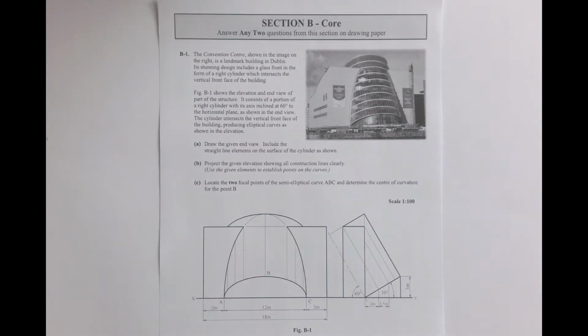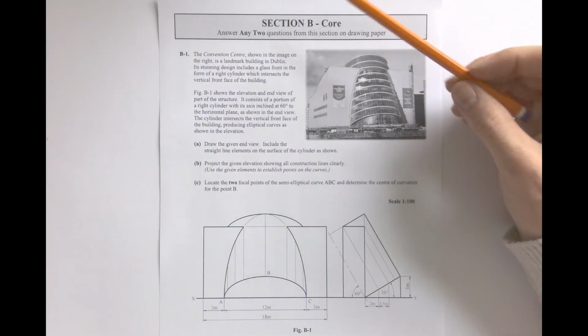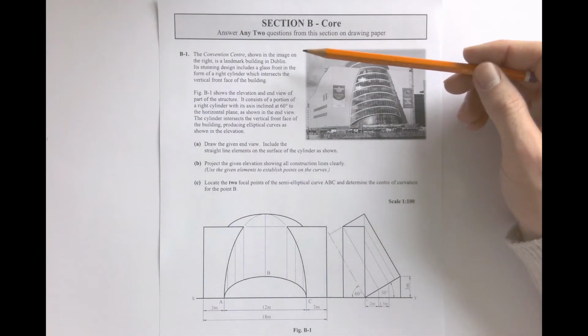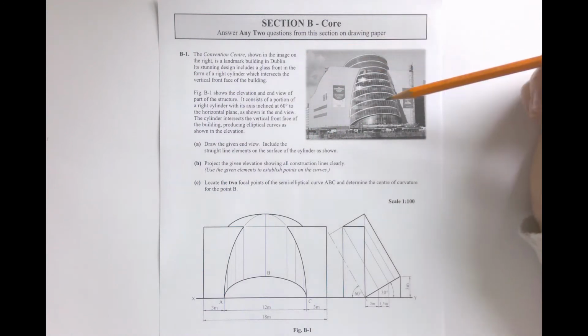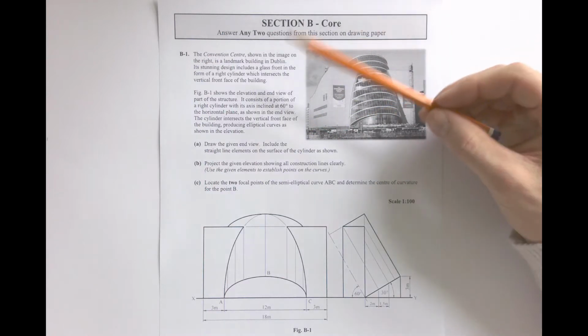This question is from the 2012 higher level paper, Conic Sections, section B1. The convention centre shown in the image on the right is a landmark building in Dublin. Stunning design includes a glass front in the form of a right cylinder which intersects the vertical front face of the building. So a right cylinder just means that it's not oblique. The base of it will be a perfect circle.